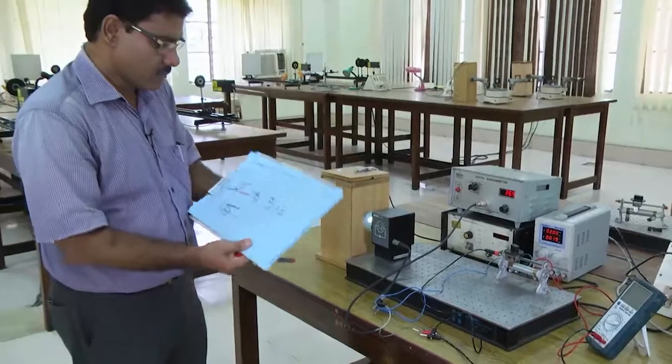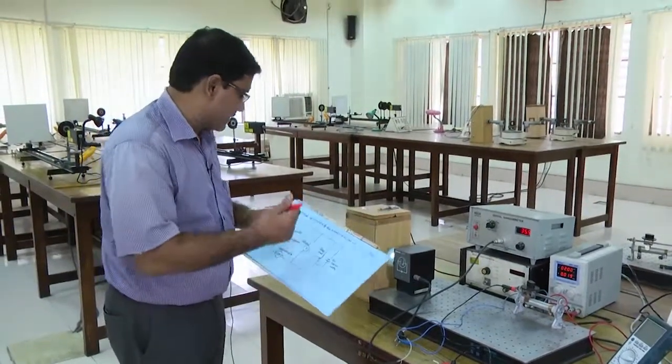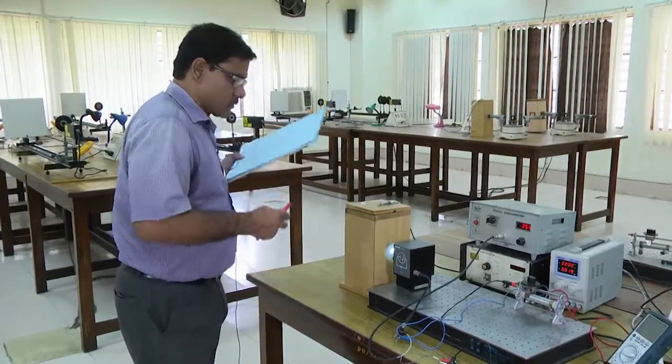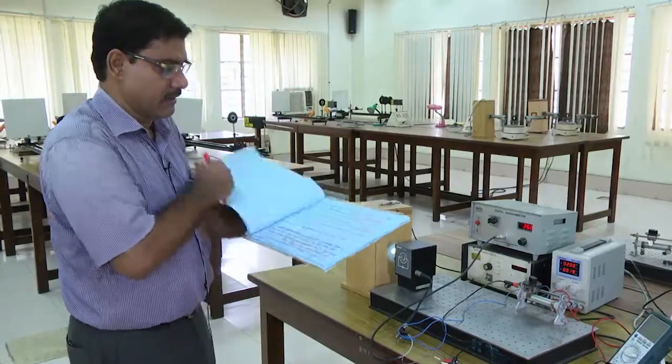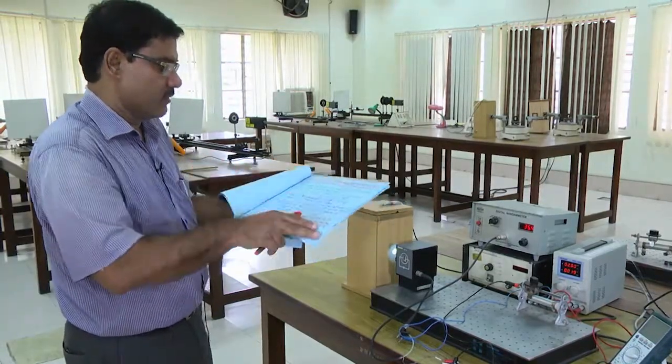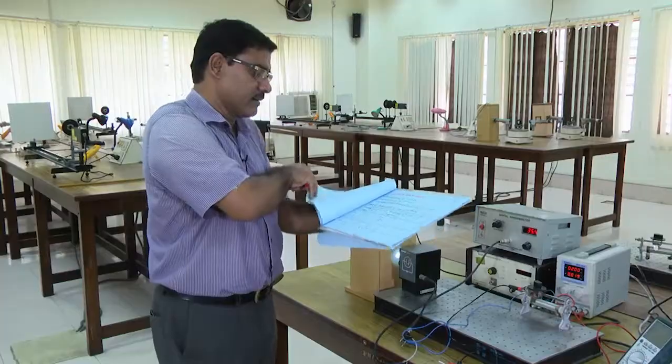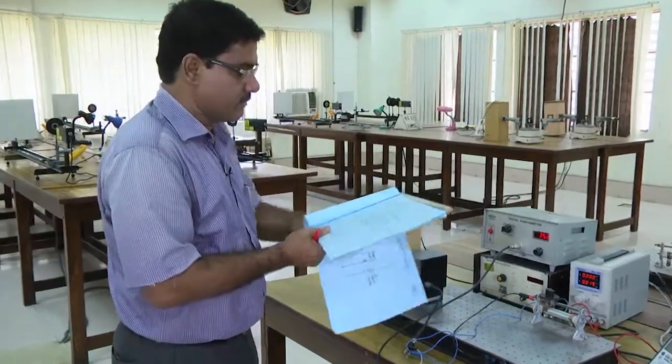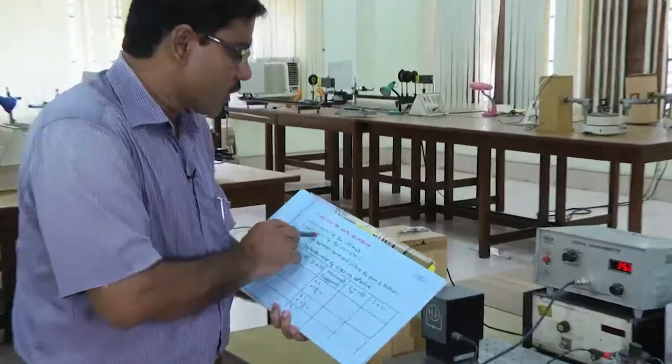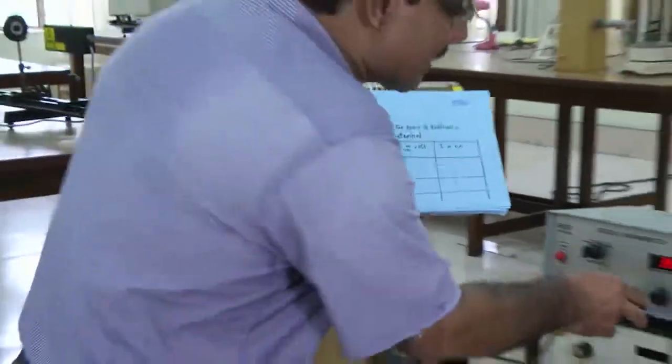Now, we will do the experiment as I described. So, what data do I have to take? Experimental data recording: least count of the voltmeter.